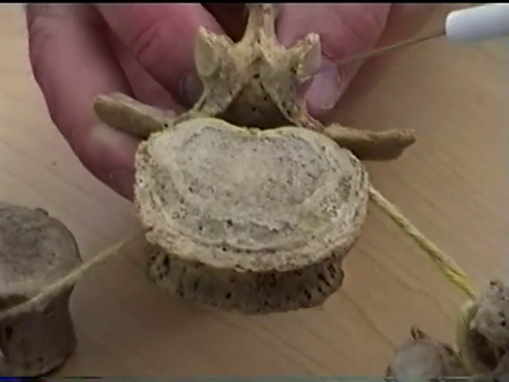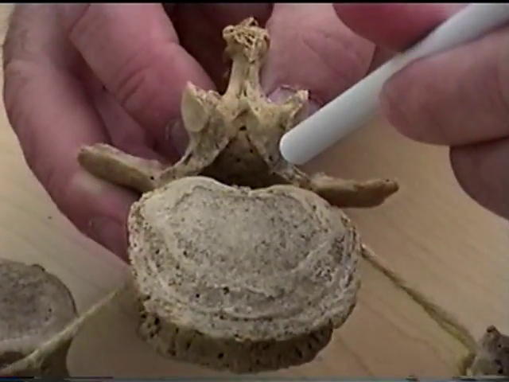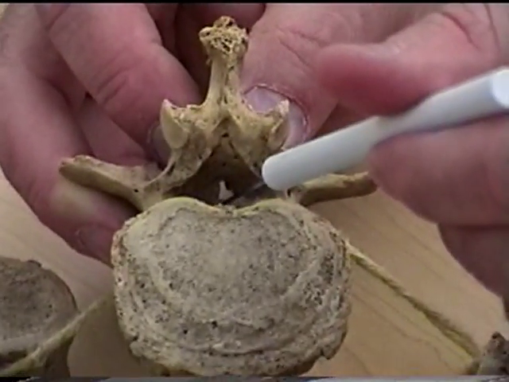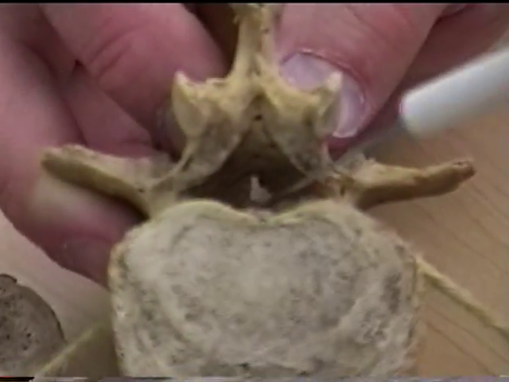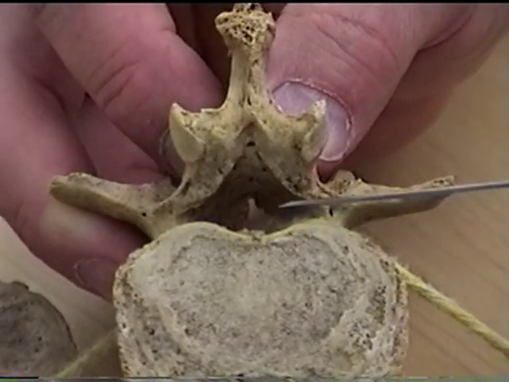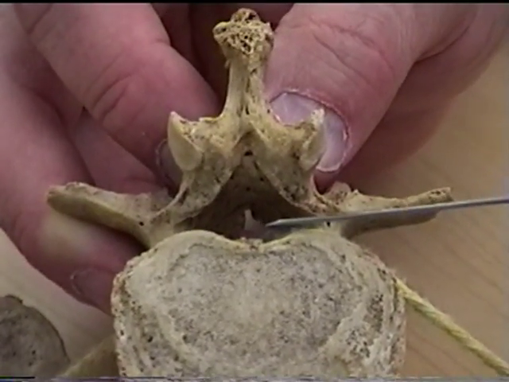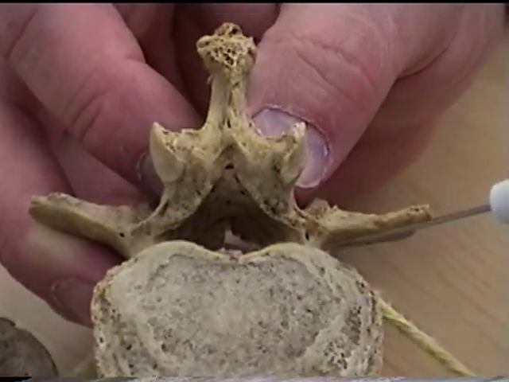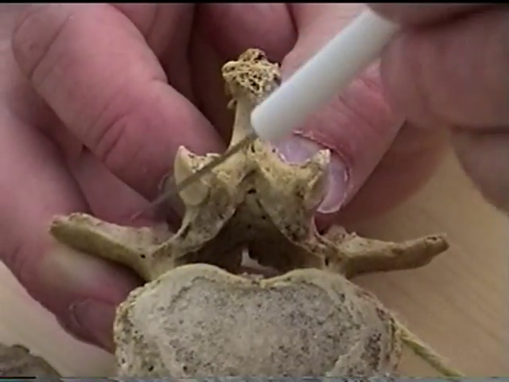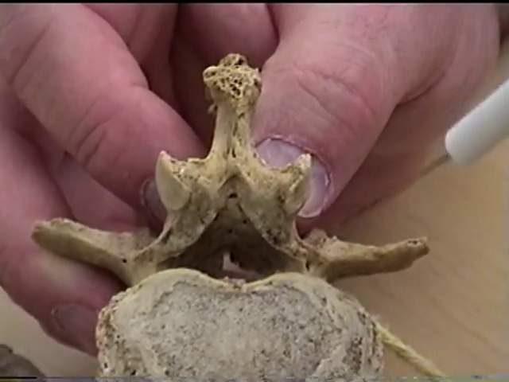And then we have a hole through which the spinal cord would travel. This hole is called a vertebral foramen. What forms the vertebral foramen is a bone arch that goes over it, which we call the neural arch.